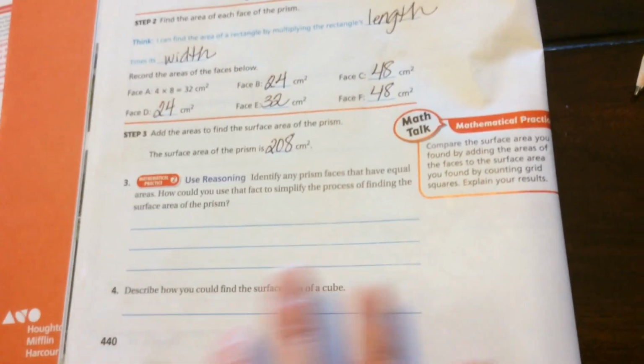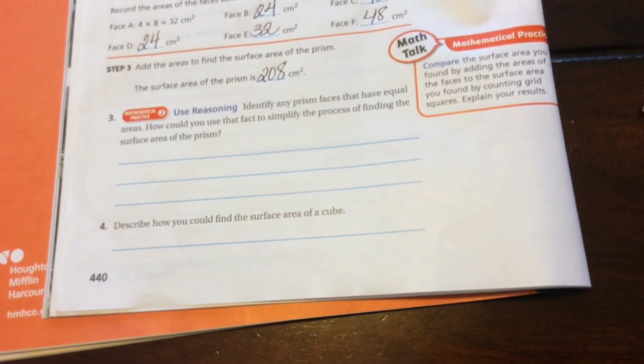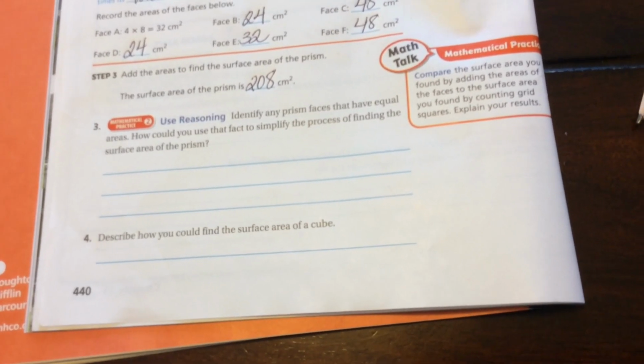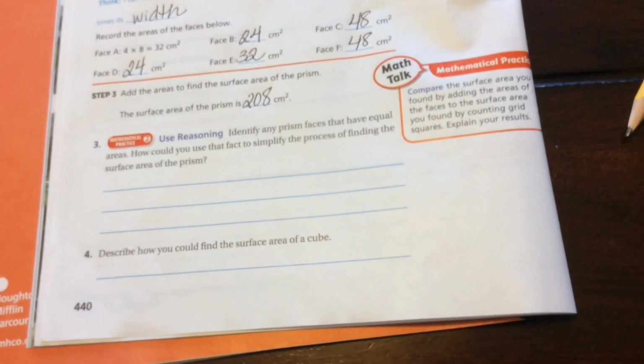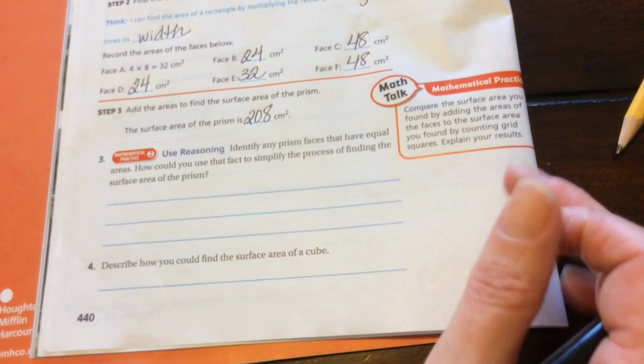Question 4. Describe how you could find the surface area of a cube. Well, in a cube, all 6 sides have the same area, so you would just find the area of one of those sides and then multiply it by 6, and you would have your surface area for a cube.